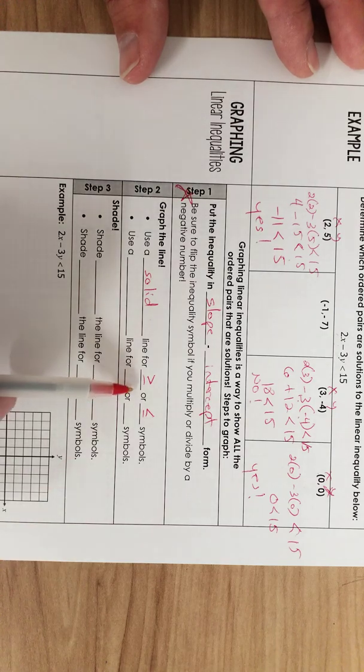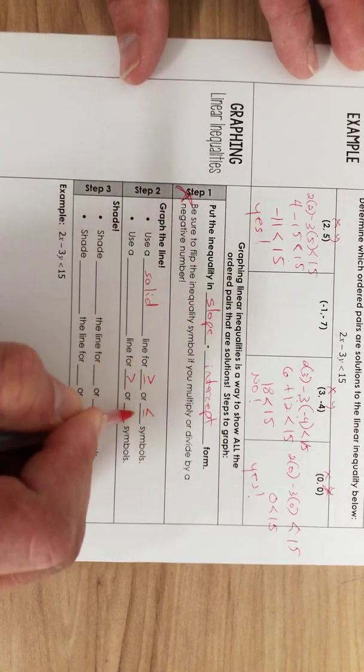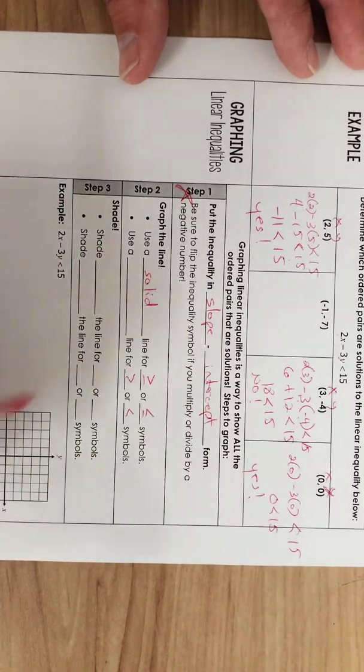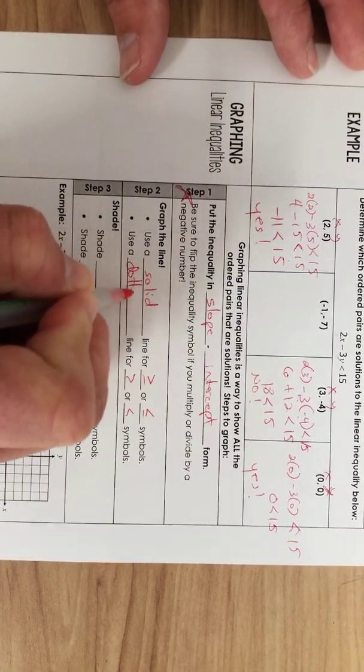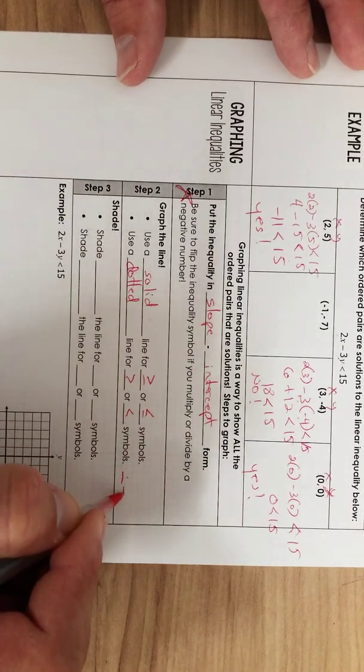Remember the closed circle? When it had the equal bar, it was a closed circle. Well, when you have the equal bar, you're going to have a solid line. If there is not an equal bar, if it's greater than or less than, you're going to use a dotted line or a dashed line or an open line. These had open circles, right? Well, you're going to use a dotted line that would look like this.